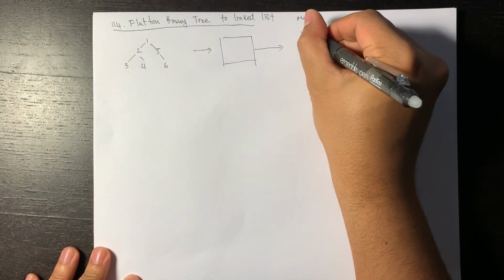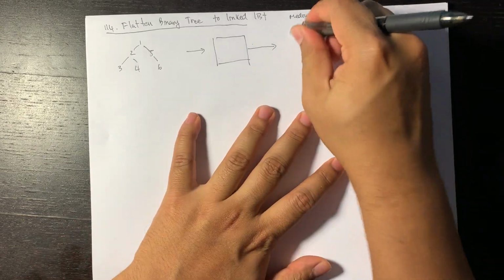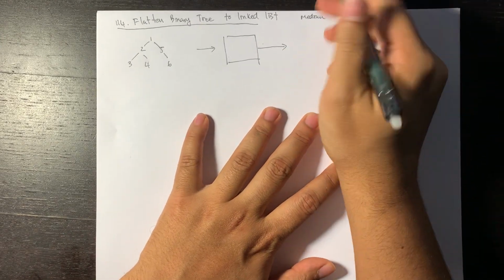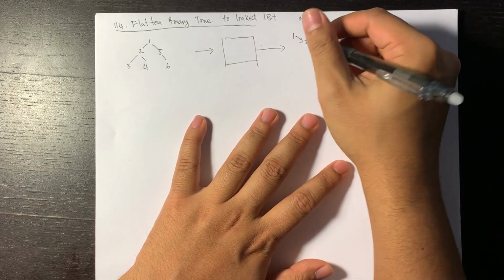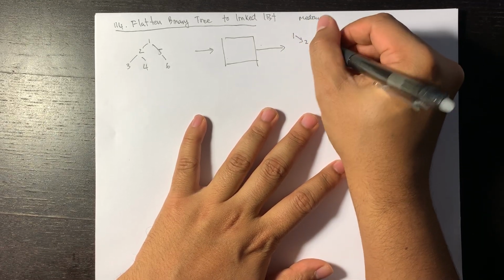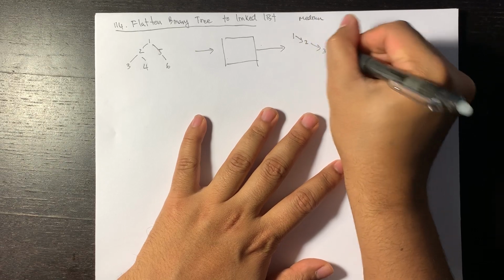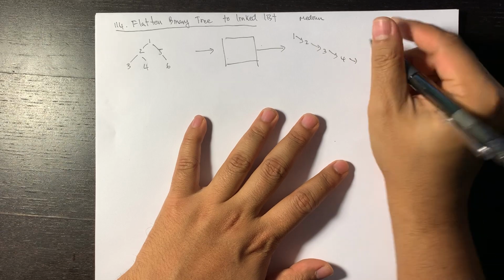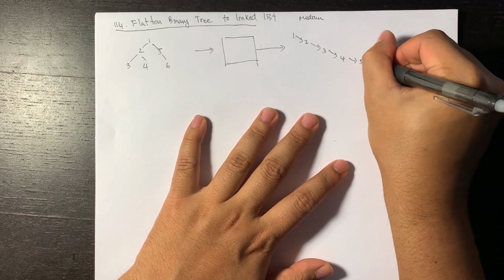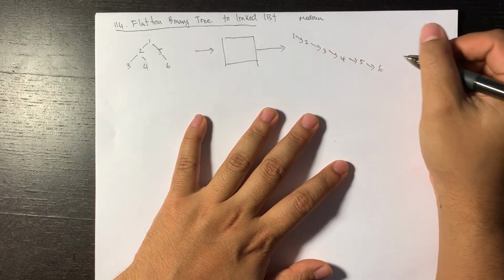So it's supposed to look like 1, 2, 3, 4, 5, and 6.